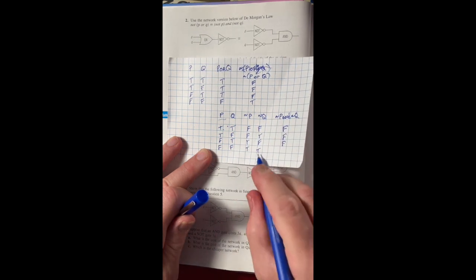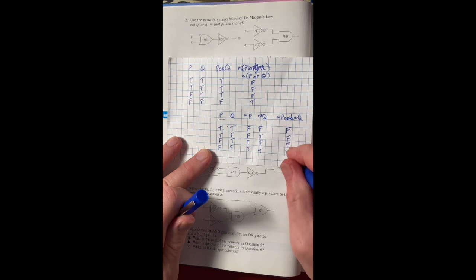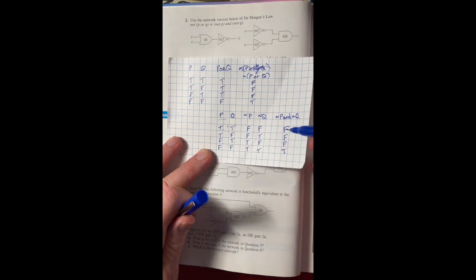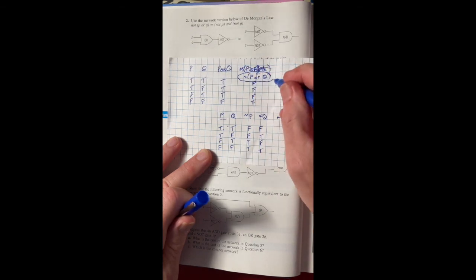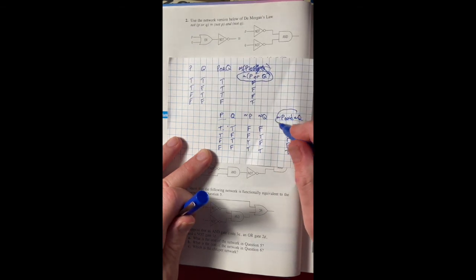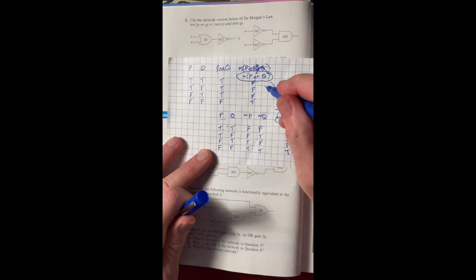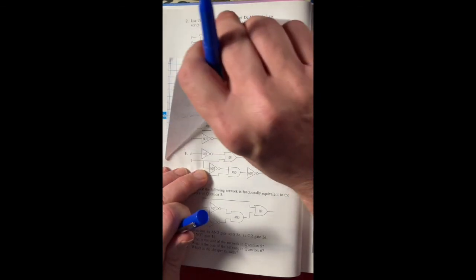And if both of them are true, it's true. And we have the same outputs here and here. So once again, we've proven that De Morgan's law works. These two are functionally equivalent. All right, so that's number 2.